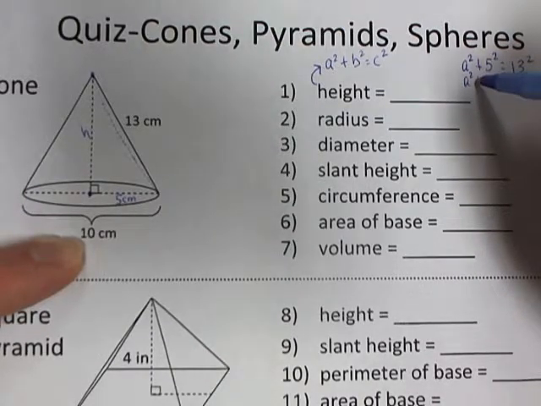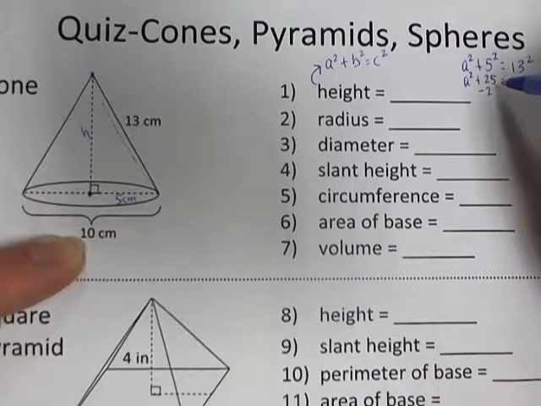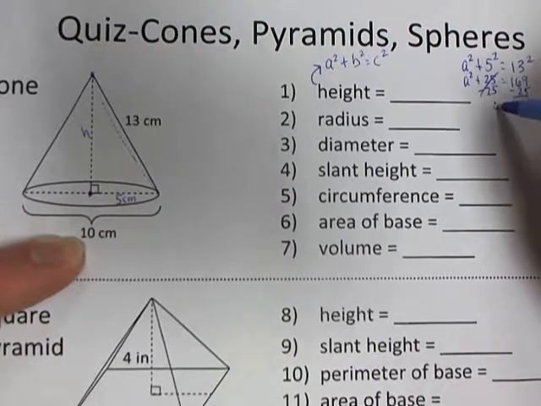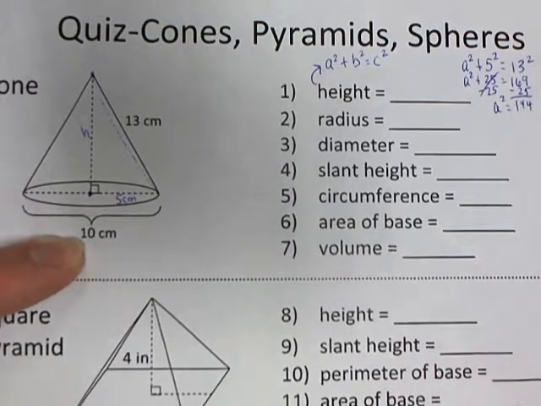Now, using your equation principle of inverse operations, we want to get the variable alone. So we're going to subtract 25 from both sides. That cancels. 169 minus 25 is 144. So we're left with a squared equals 144.